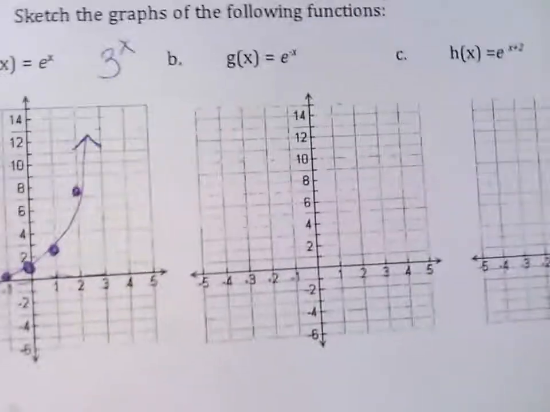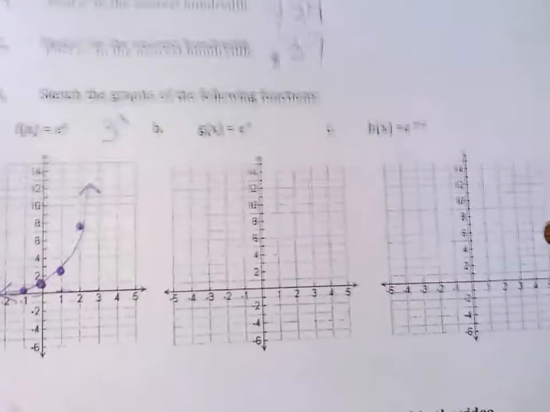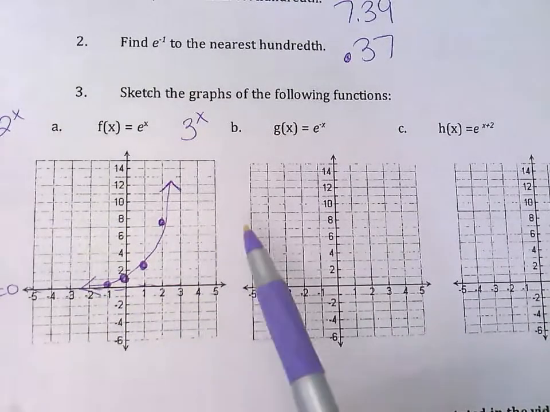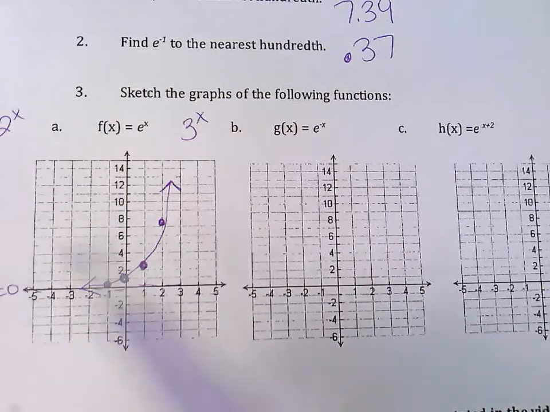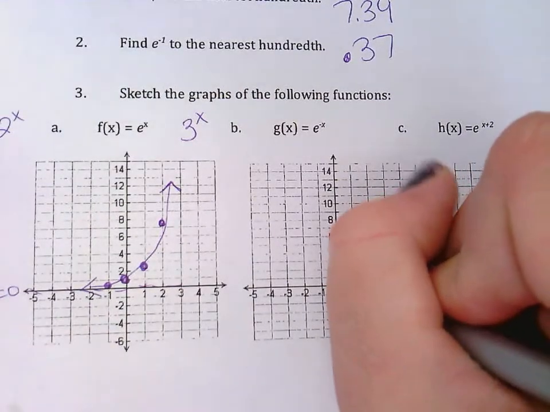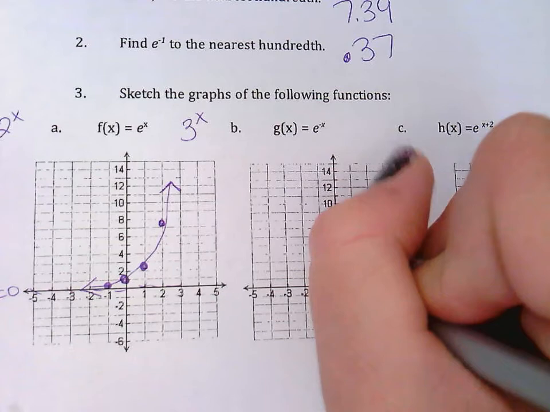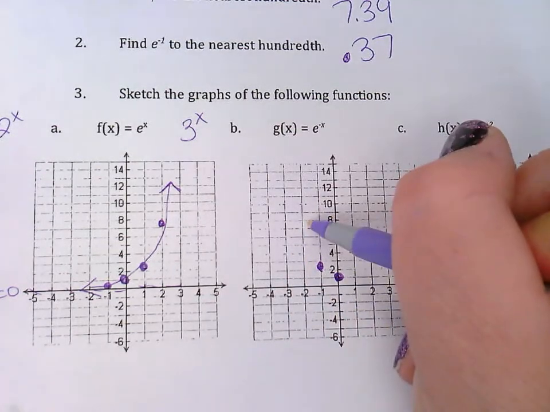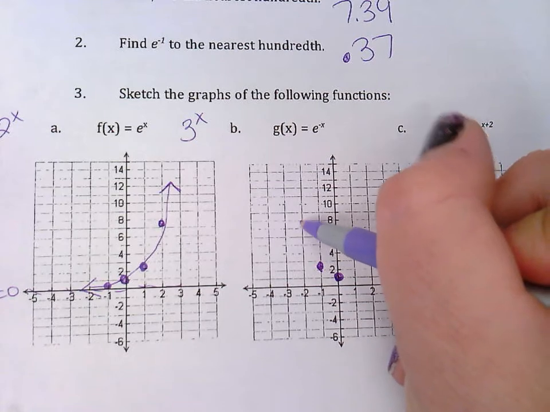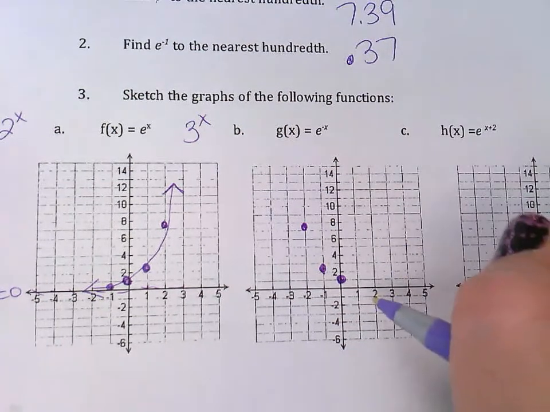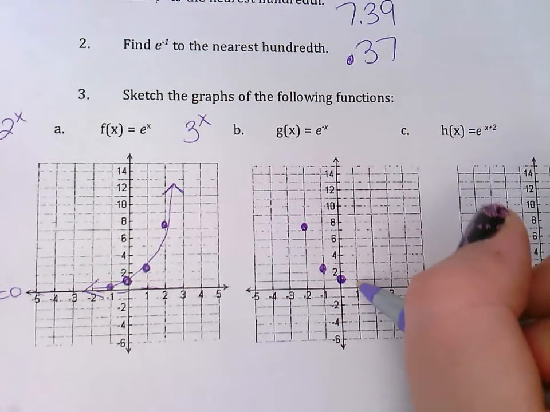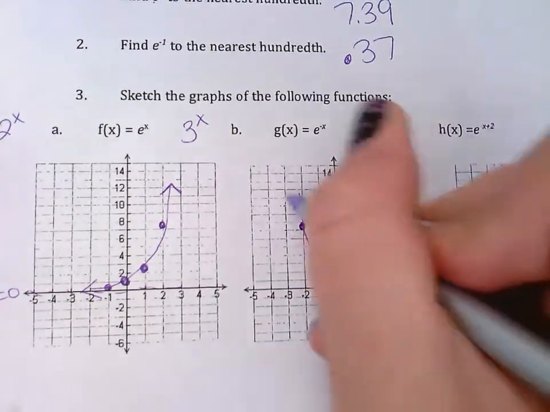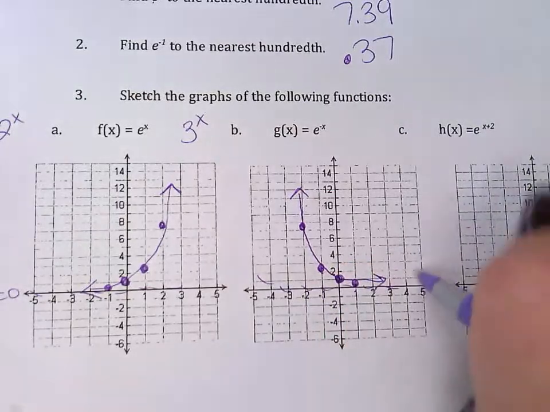All right, well, what happens if I do e to the negative x power? Doesn't it just take this set of points and flip it over the y-axis? So I'm still going to go through 0, 1, negative 1, 2.7, negative 2, 7.39, and 1, 0.37. So that's coming down like this. Dotted line at y equals 0.